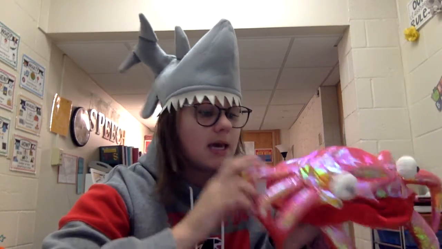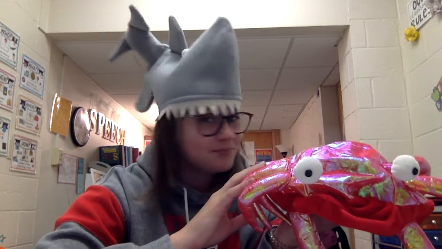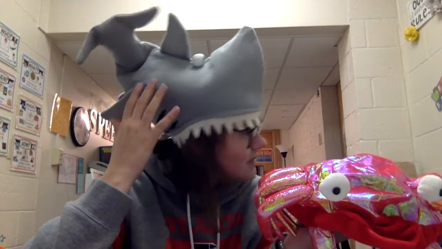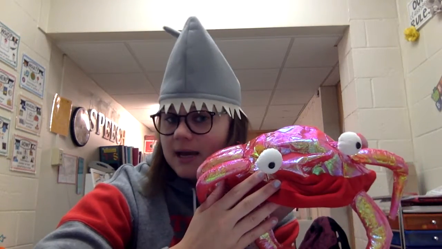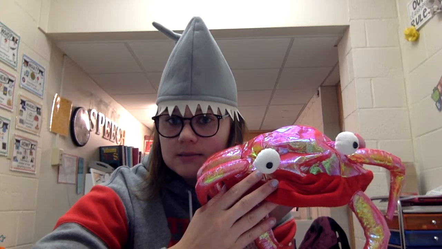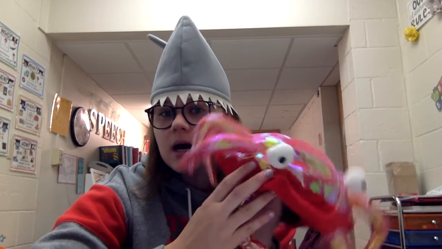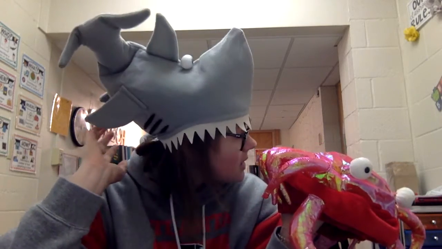So we could say a crab has legs. A shark doesn't have legs. They have fins. Sharks have sharp teeth. A crab doesn't have sharp teeth to bite. Okay? So we kind of stay on the same line there. We found 3 different ways that these guys are different. I'm sure we could come up with a few more, but those are a great start.